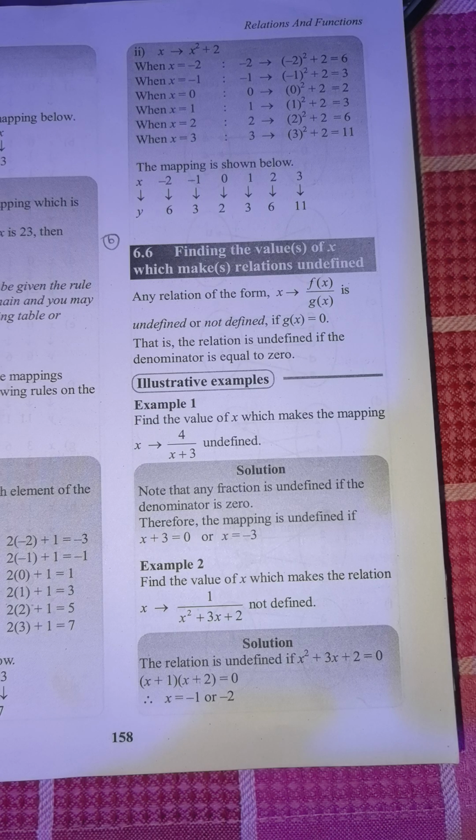Now the second example: find the value of x which makes the relation f(x), x mapping onto 1 over x squared plus 3x plus 2, not defined. So another expression is undefined. Here we are talking about the denominator, right? In this particular subtopic, our focus is on the denominator. In this case, you equate that quadratic equation to 0, and then we look for the value of x. We know what a quadratic equation is.